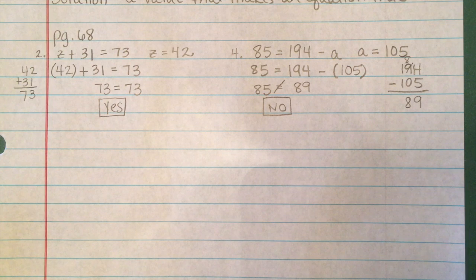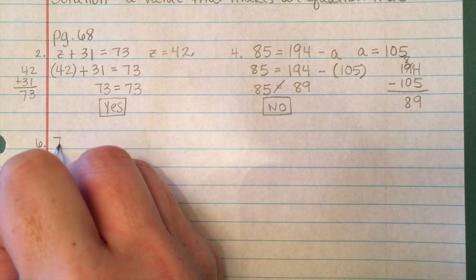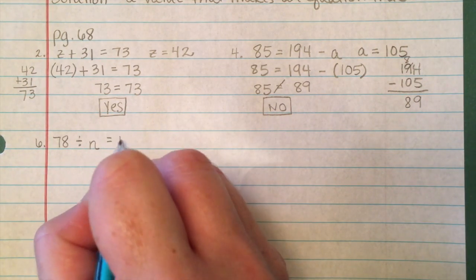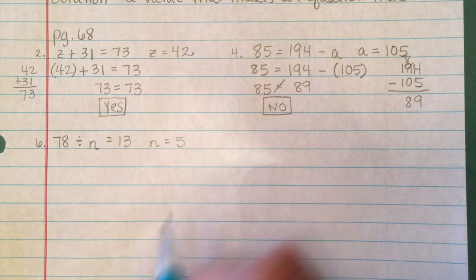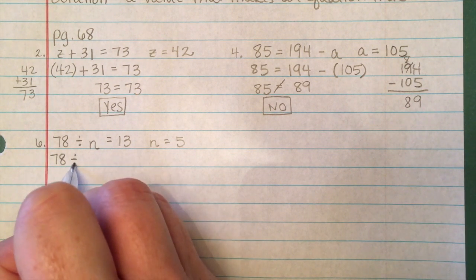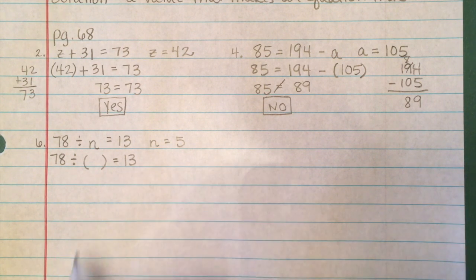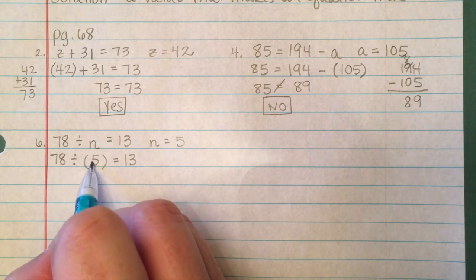All right, let's look at another one. Let's look at number 6. The problem says 78 divided by n equals 13, and here they want you to use n equals 5. So 78, we're just rewriting the equation, and in place of n, we're going to put parentheses and bring everything down. So in the parentheses, we're going to put what it tells us to put for n, which is 5.